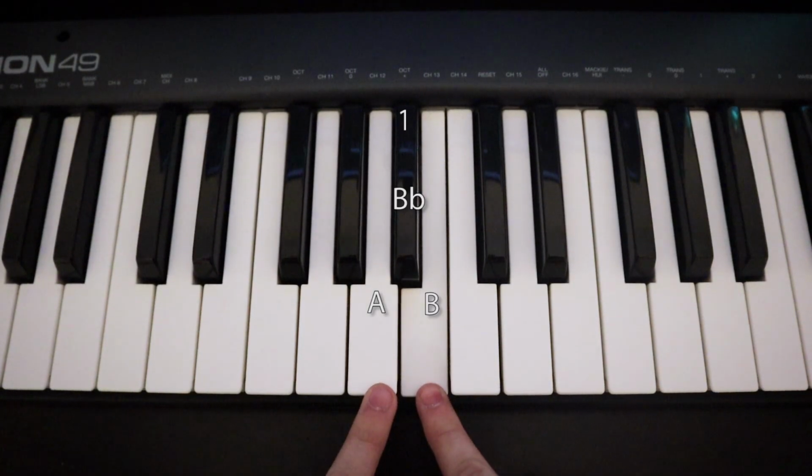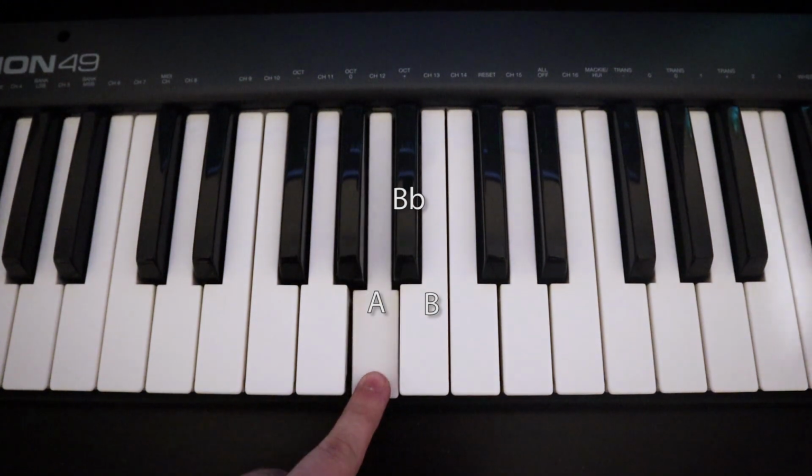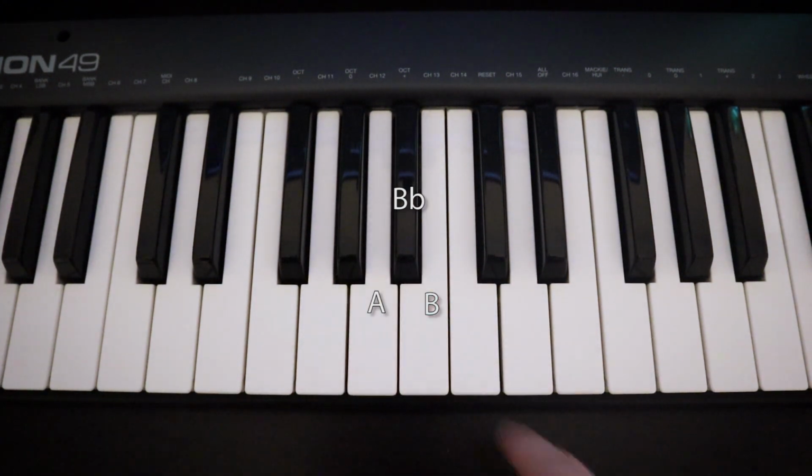So between A natural and B natural are 2 half steps, so we're gonna call that a major second. From A natural to B flat, we only have 1 half step, so that's gonna be a minor second. All right, cool, so that just about does it for seconds. What's the next possible interval we could talk about?